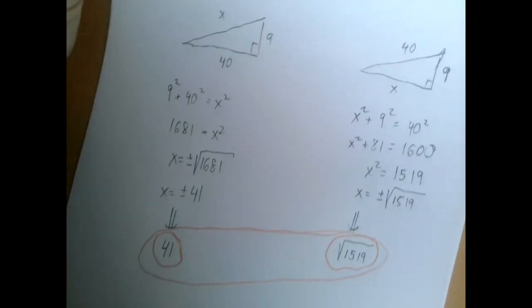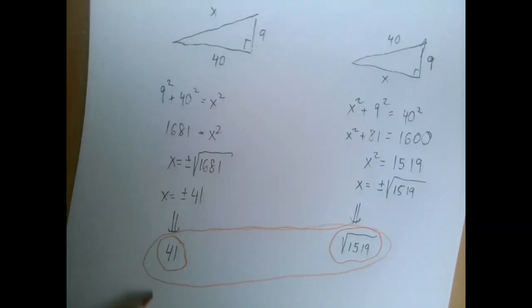The problem didn't specify whether x is the hypotenuse or not. So given two sides of a right triangle being 9 and 40, these are both possible.